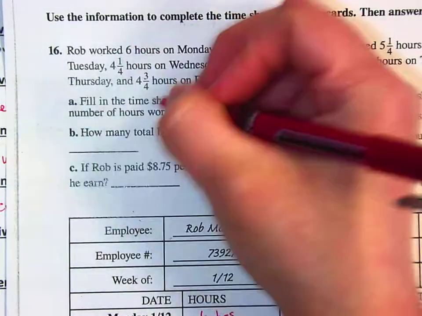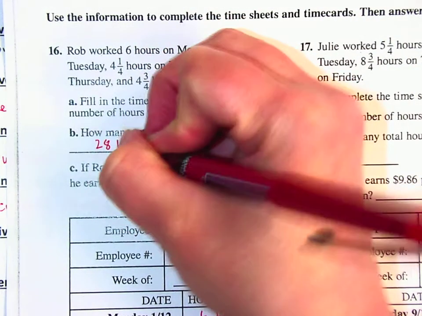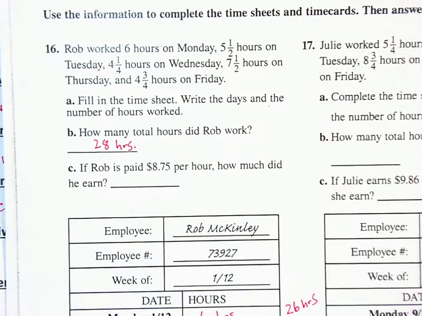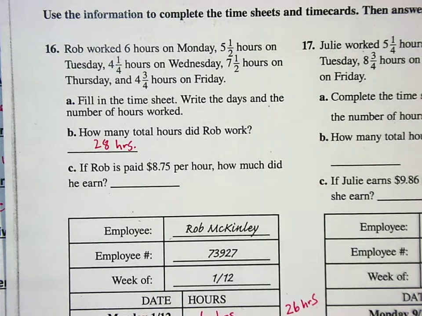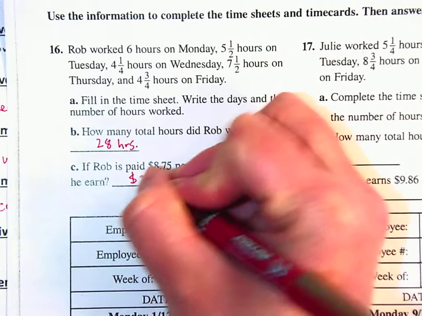So up here, I'm going to write that Rob worked 28 hours, and that he is paid $8.75 per hour. And that is times 28, which is $245.